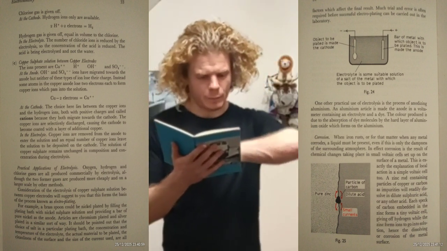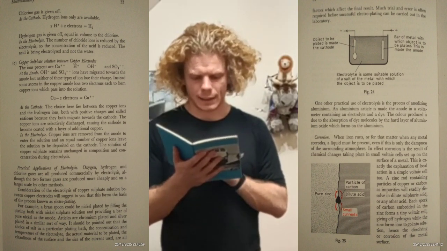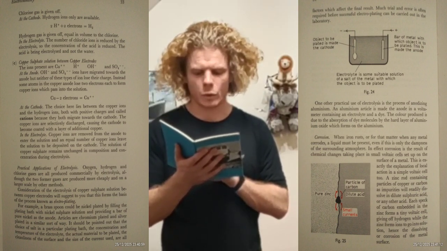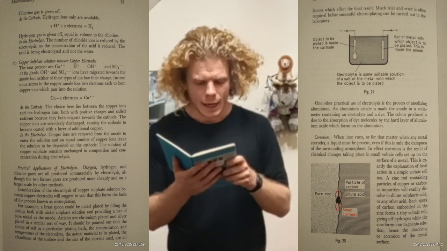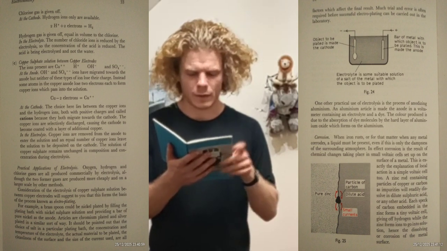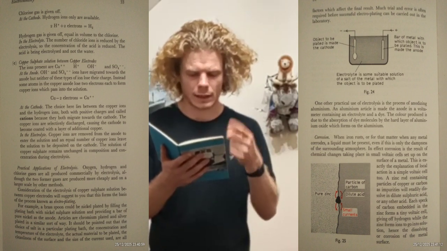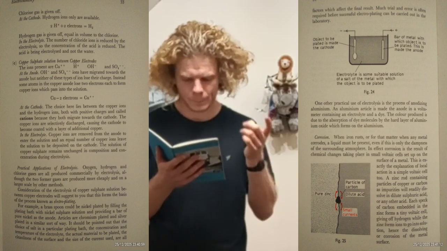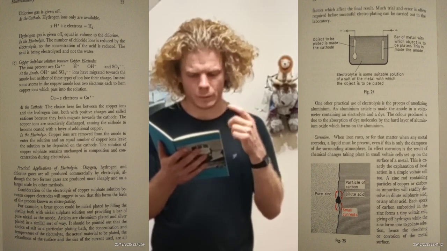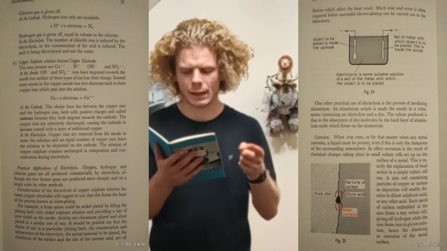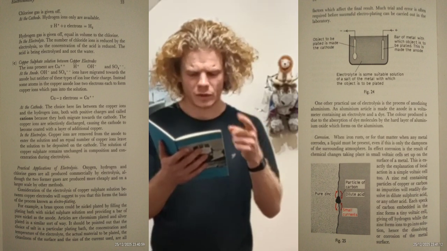One other practical use of electrolysis is the process of anodizing aluminium. An aluminium article is made the anode in a voltameter containing an electrolyte and a dye. The color produced is due to the absorption of the dye molecules by the hard layer of aluminium oxide, which forms on the aluminium.